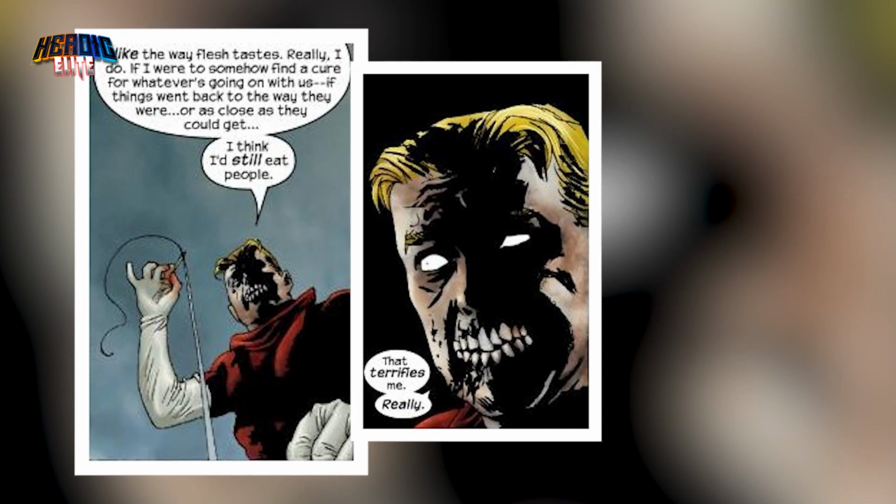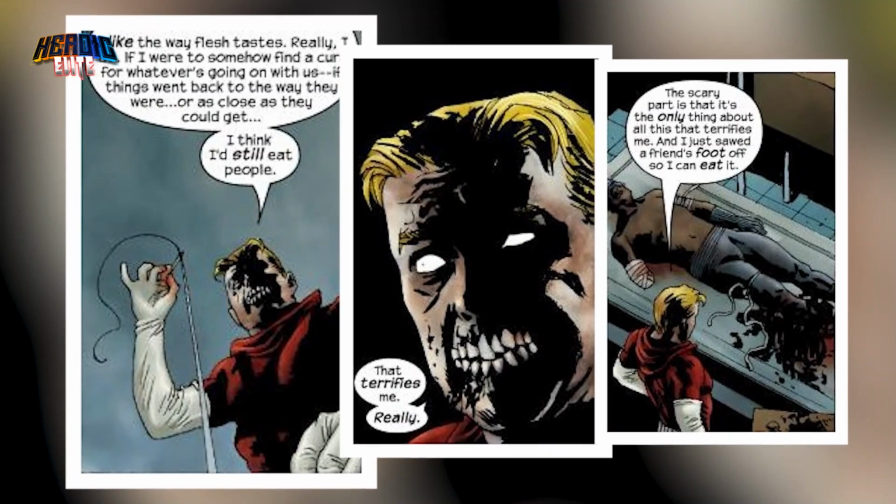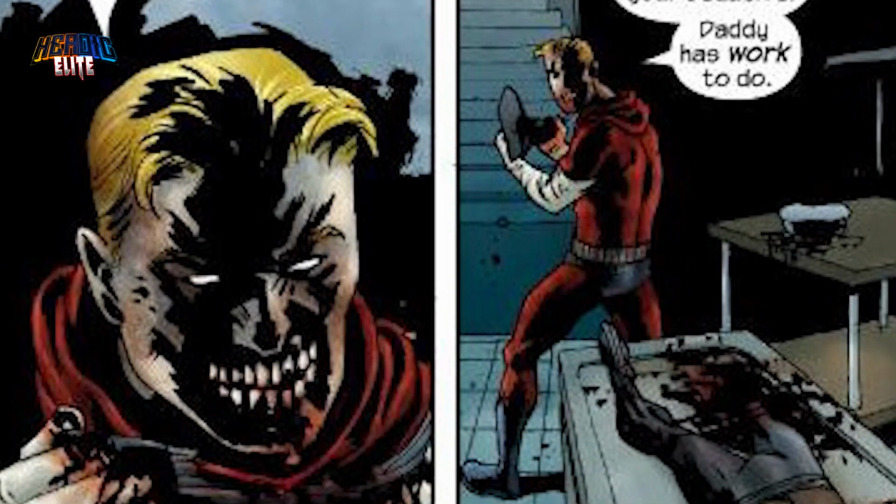As he sews up the wound, Hank reveals his most horrifying secret. He enjoys the taste of flesh. He believes that even if he were cured, he would still have the desire to consume humans. Meanwhile, T'Challa wakes up from sedation and pleads for death, but Ant-Man refuses, as it would spoil the meat.